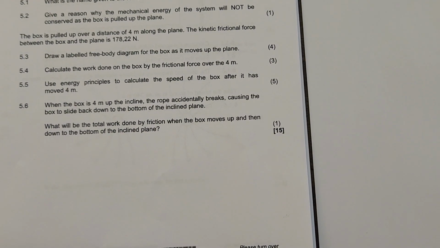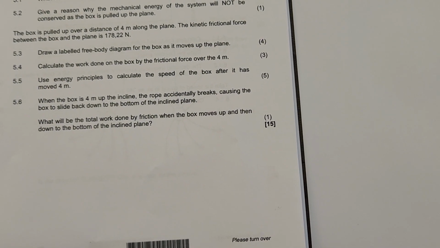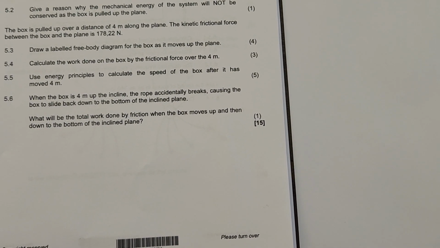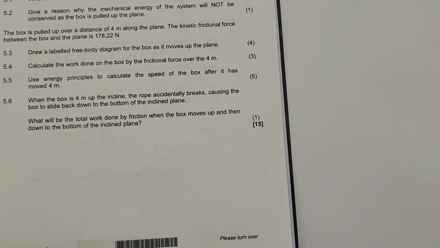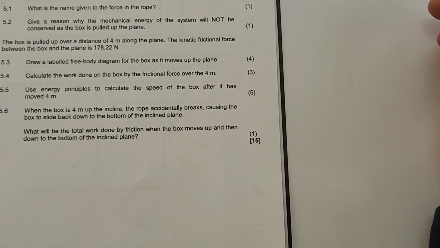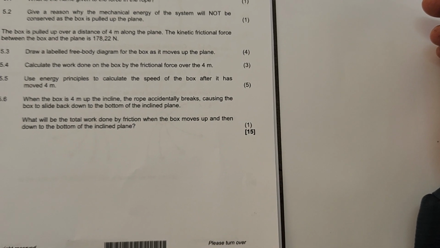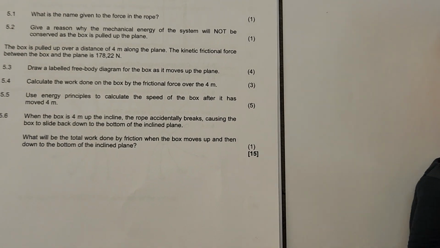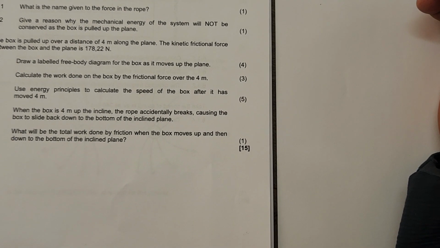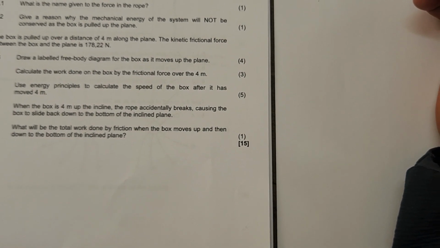In both cases, remember, friction will do the same work, but in opposite directions.